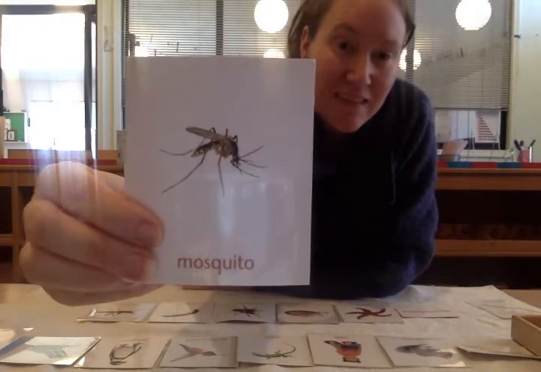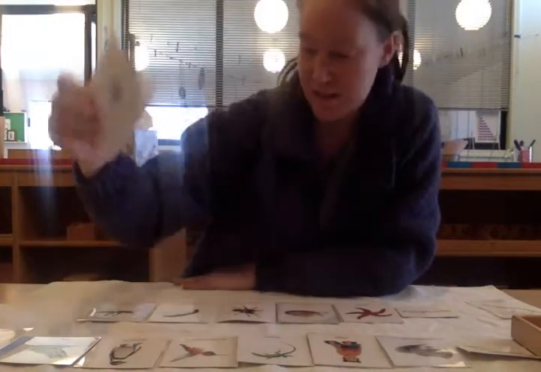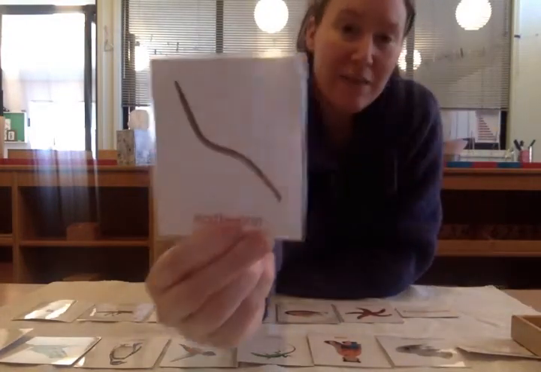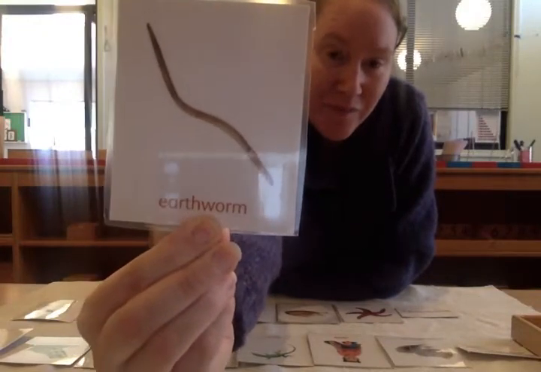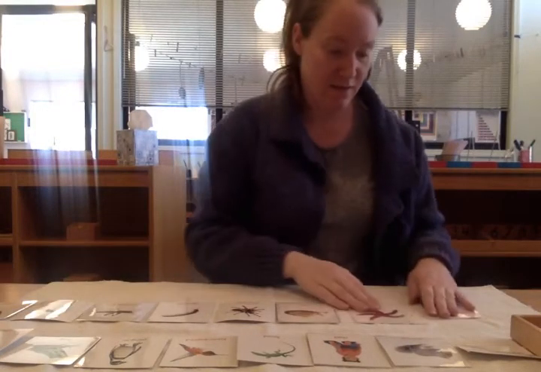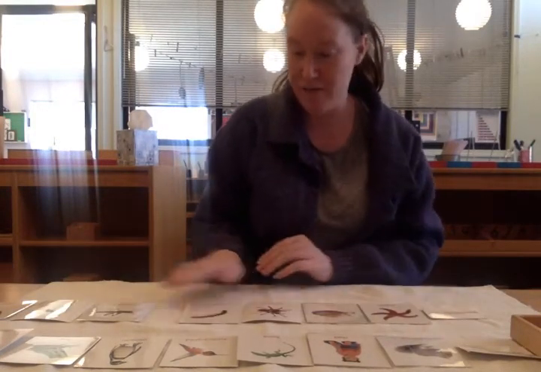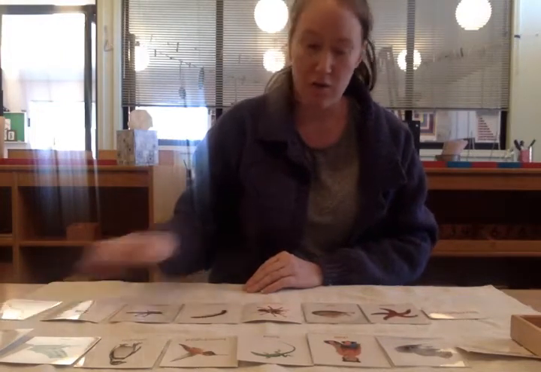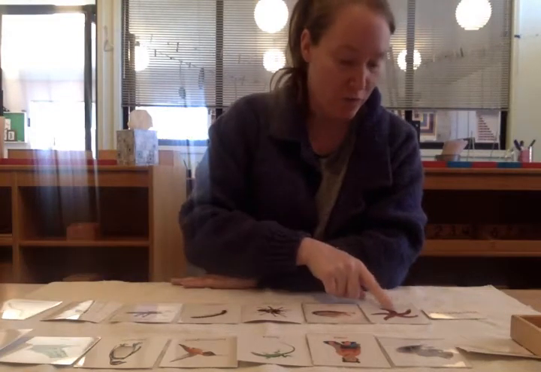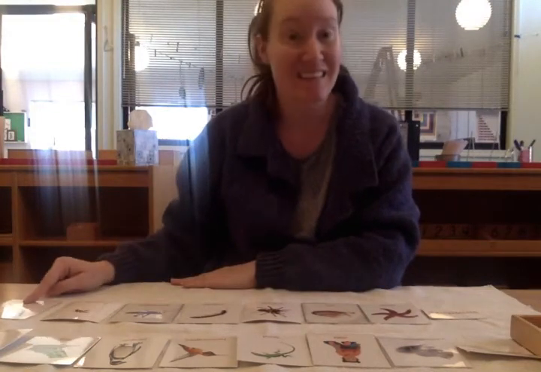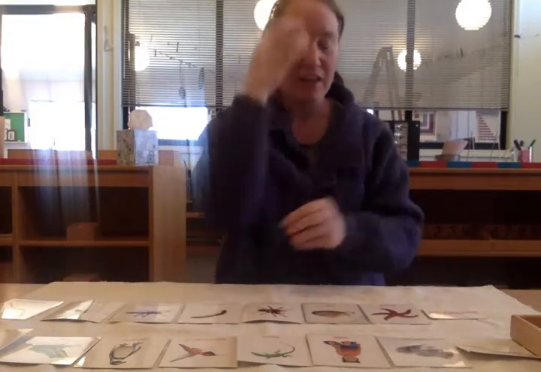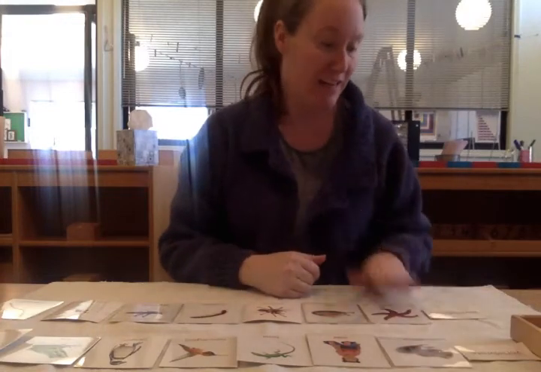Mosquito. It's an insect. Invertebrate. They have an exoskeleton, not a backbone. And last picture, earthworm. Earthworm does not have a backbone. It's an invertebrate. Okay, so we have 1, 2, 3, 4, 5, 6, 7 vertebrates and 1, 2, 3, 4, 5, 6, 7 invertebrates, which means we know we did the activity correctly because there's equal parts, vertebrates and invertebrates.